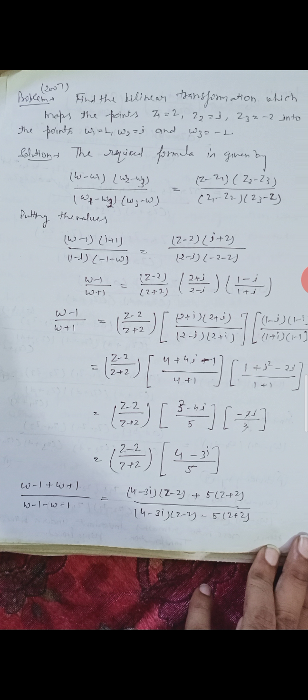For the solution, we know the required formula is (W minus W1)(W2 minus W3) upon (W1 minus W2)(W3 minus W) is equal to (Z minus Z1)(Z2 minus Z3) upon (Z1 minus Z2)(Z3 minus Z). Putting the values of W1, W2, W3 and Z1, Z2 and Z3, we find (W minus 1) upon (W plus 1) is equal to (Z minus 2) upon (Z plus 2) times (2 plus i) upon (2 minus i) times (1 minus i) upon (1 plus i).